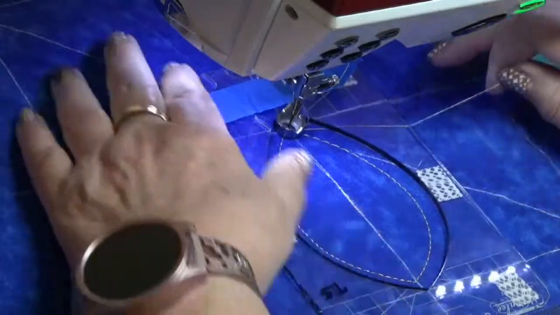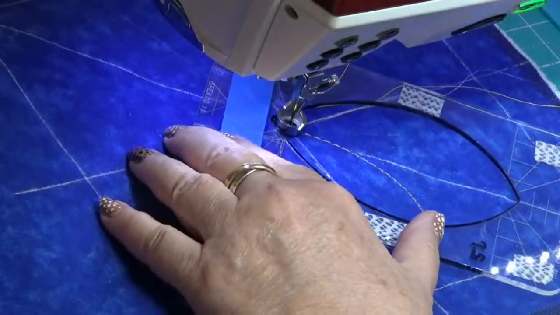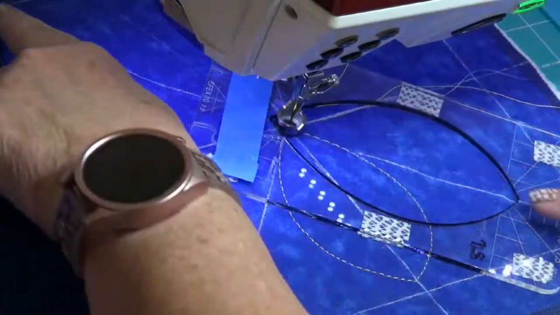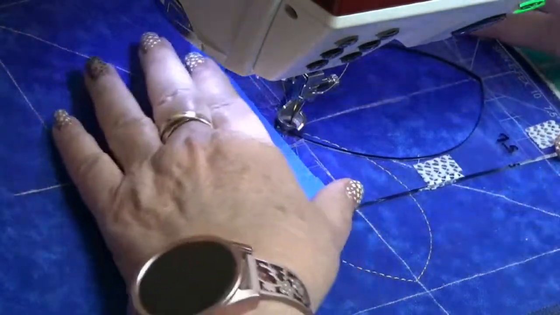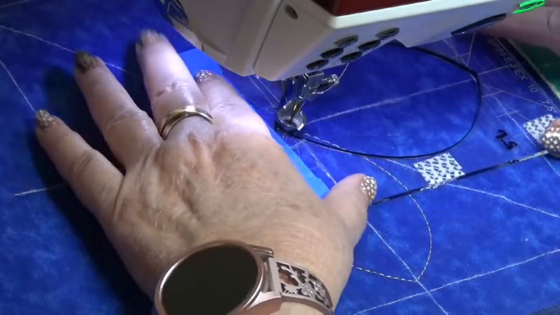Get to the middle. I'm going to skip this line here. This is the hypotenuse. Remember, this is the longer side. I'm going to skip that. And I'm going to go to this over here.